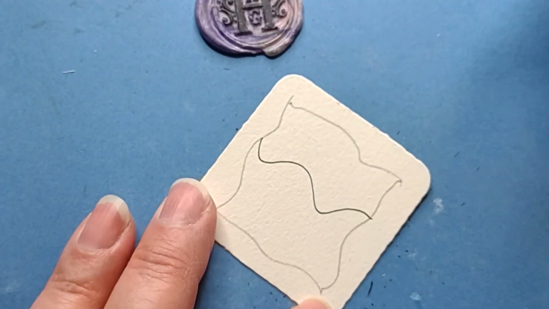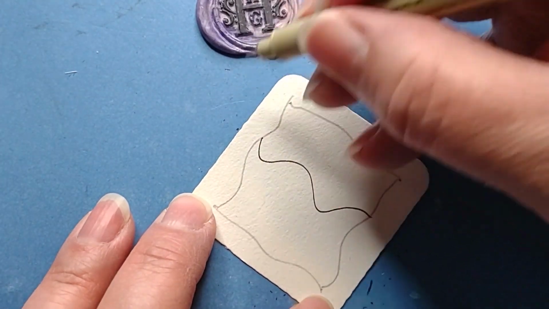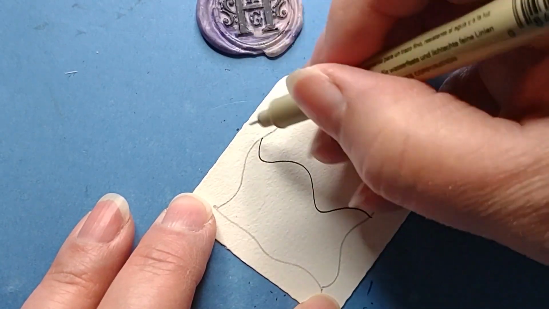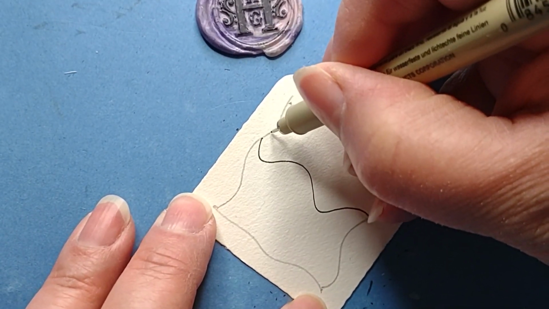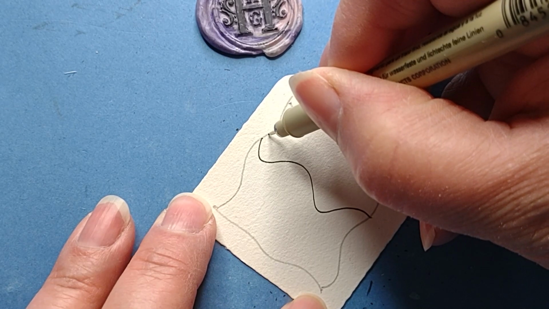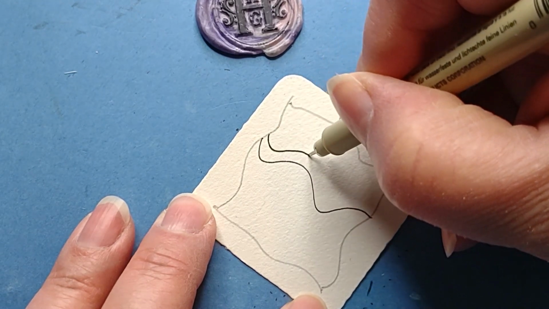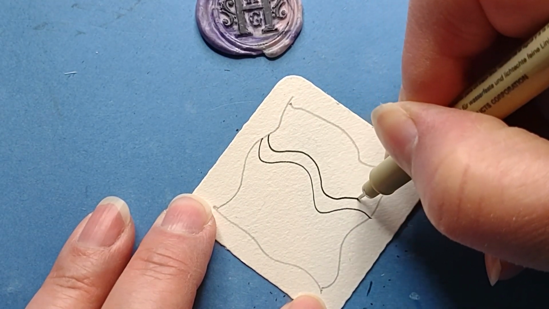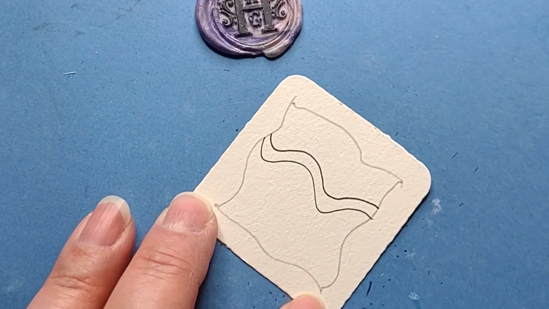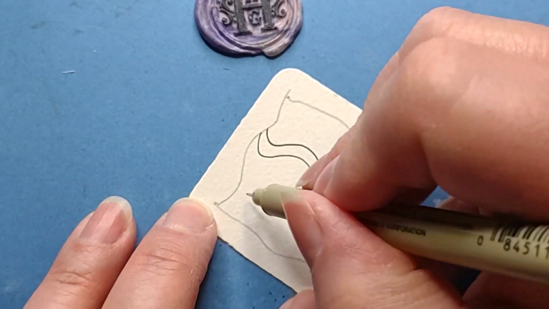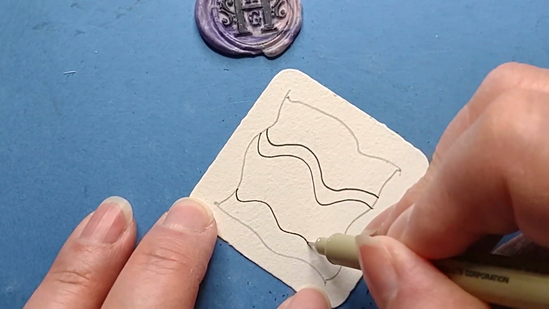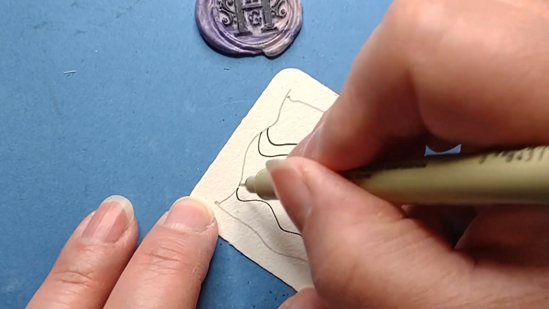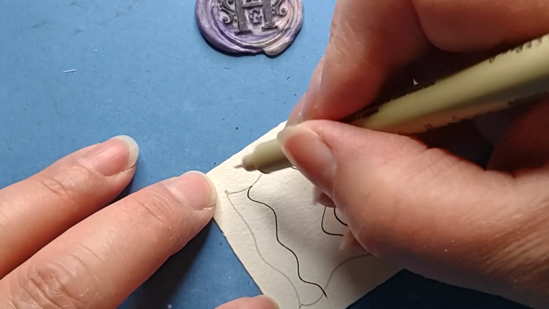You do get to decide how narrow or not you want these. We're aura-ing, which means to basically outline. Then I'm going to put another one here, and they don't have to match. I think I'll aura it on this side.